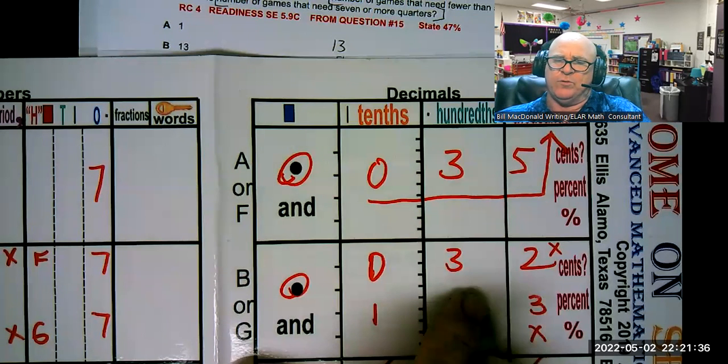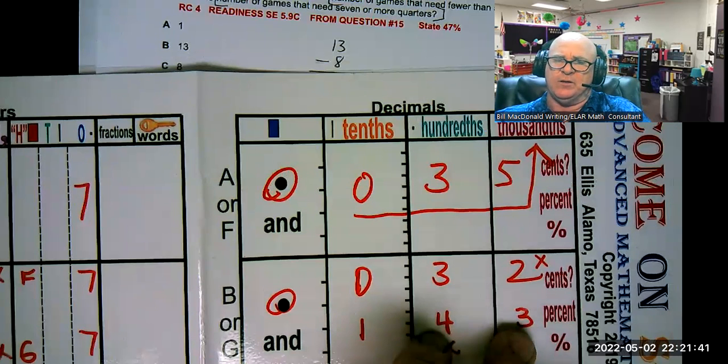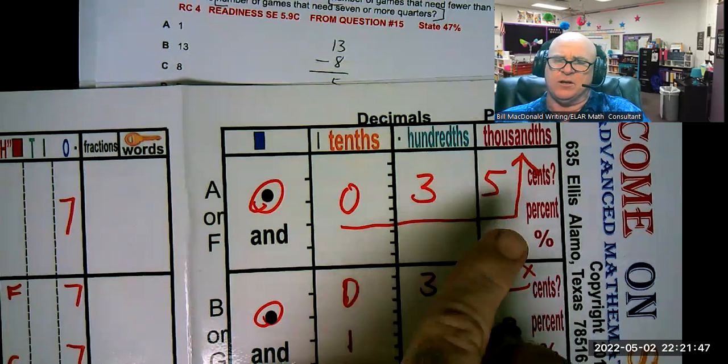Even though the 3 is smaller in the thousandths place, because we have 35 thousandths in our original number, as long as the two numbers together, 43 thousandths is larger.